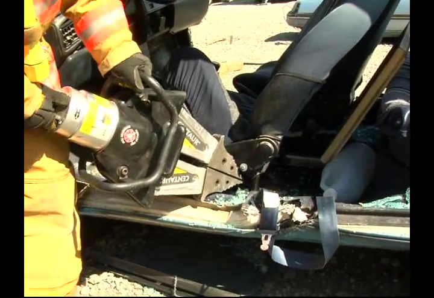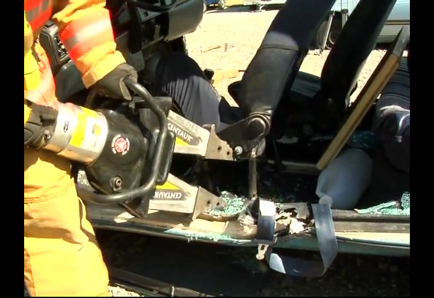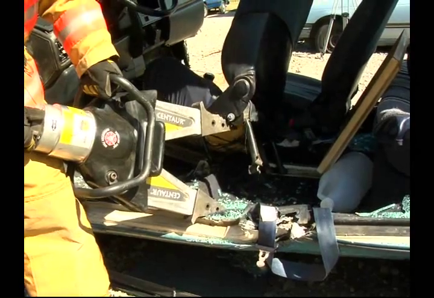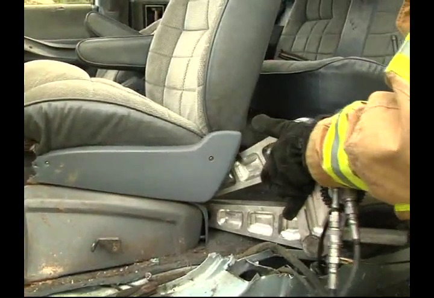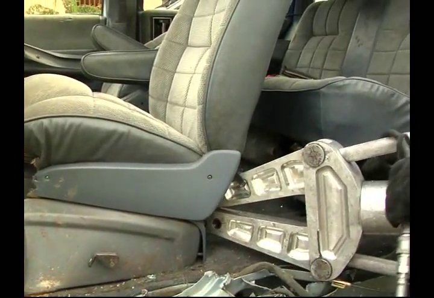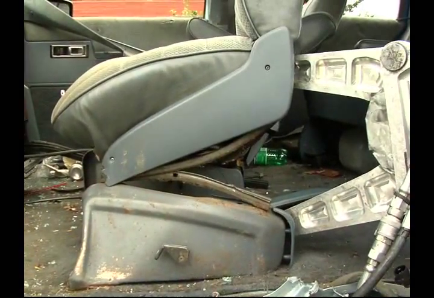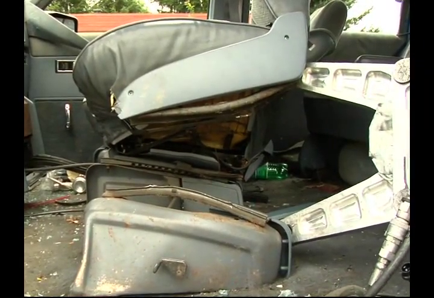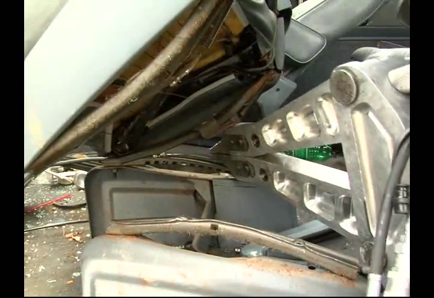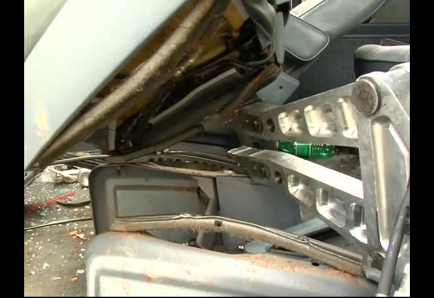You can also use a spreader to remove a seat that is blocking the extrication pathway. Place the spreader between the base of the seat and the seat tracks. Operate the spreader to force the seat up and away until it breaks free from the floor.